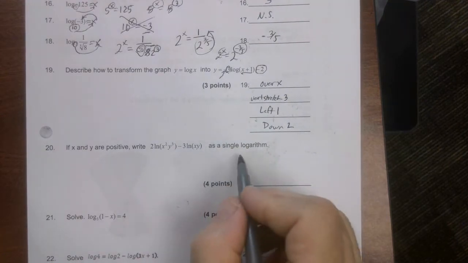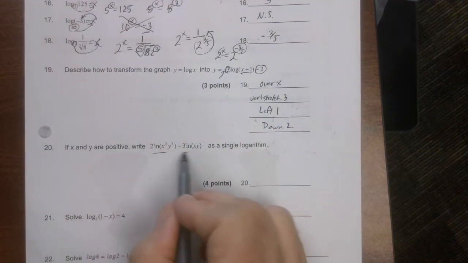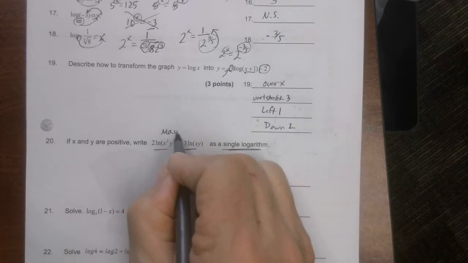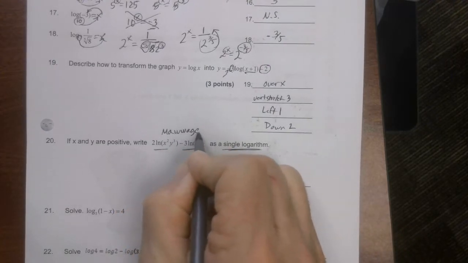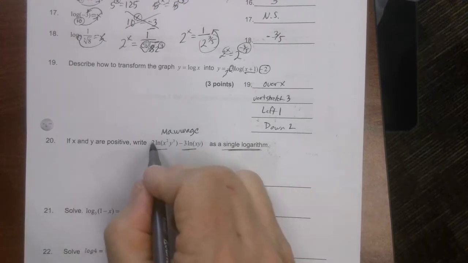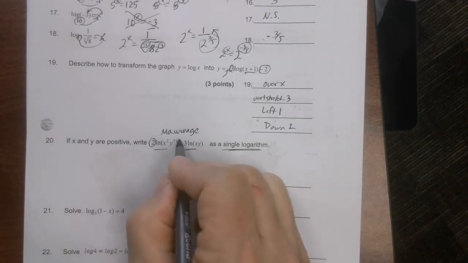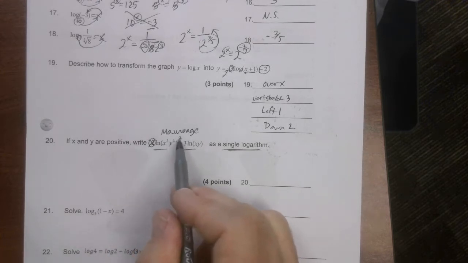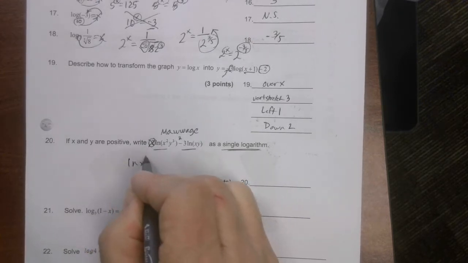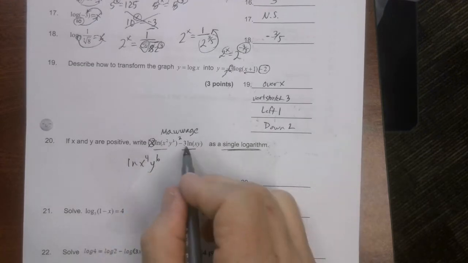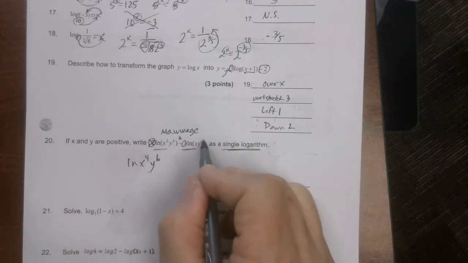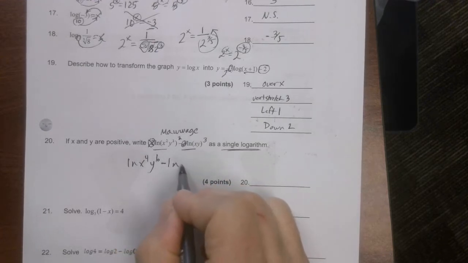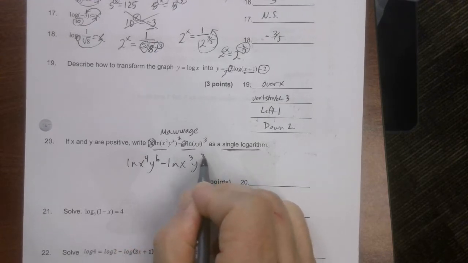Not bad. So we've got to express these two logarithms as a single logarithm. This is where we're talking about marriage. So I said to look for law 3 first. That little 2 we're going to put right here and then get rid of it. So we have power to power, power to power. We get natural log of x to the 4th, y to the 6th. Same thing here. I'm going to bring that 3 right here and get rid of it. So it's minus the natural log of x cubed, y cubed.